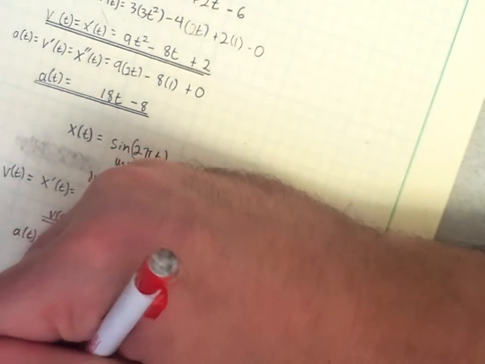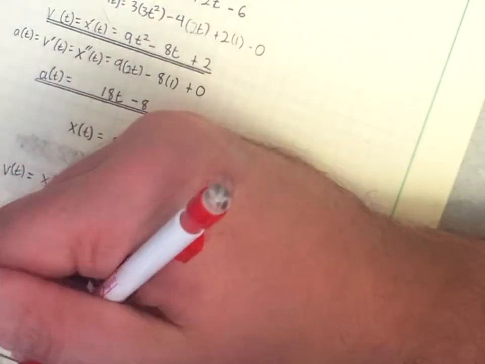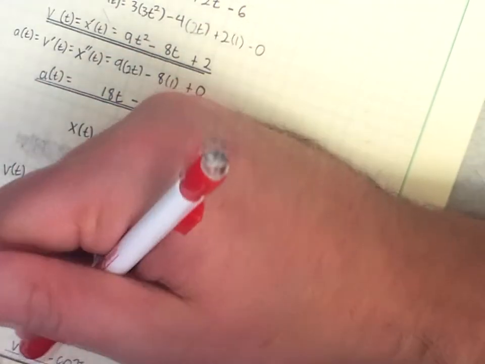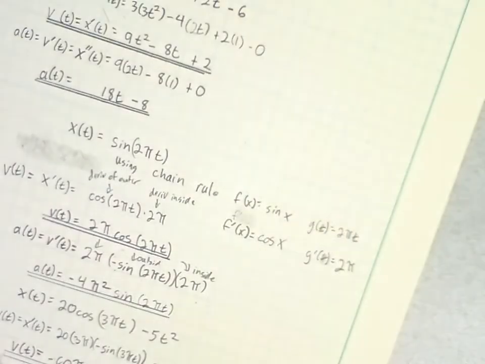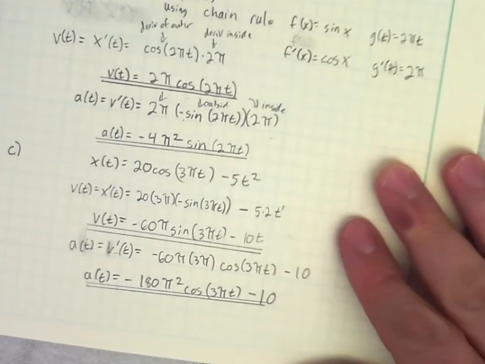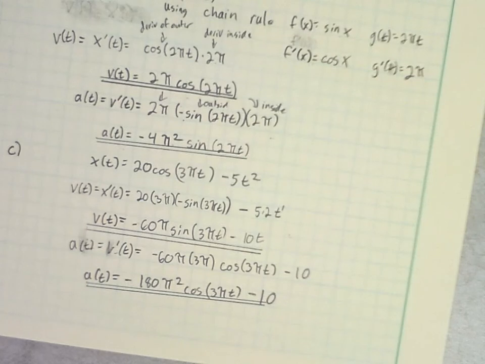So each little bit we increase difficulty by a little bit. We learned about doing trig functions. We learned about the chain rule. And so we have those things going on, which should help us with future problems.